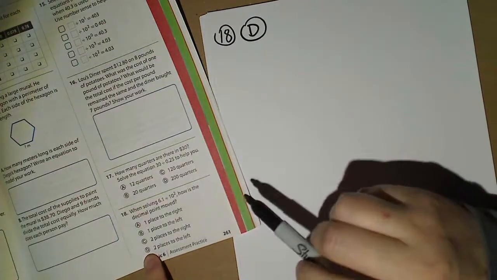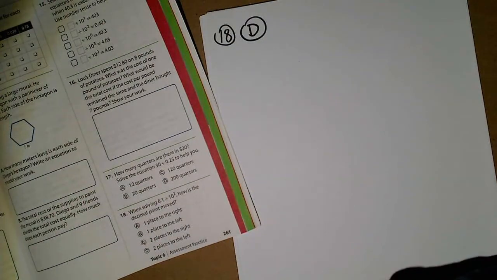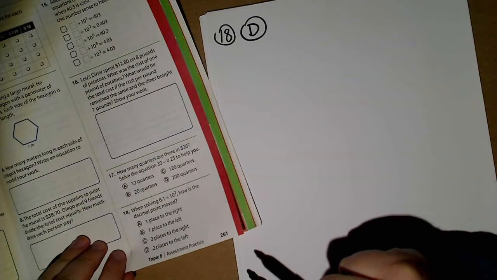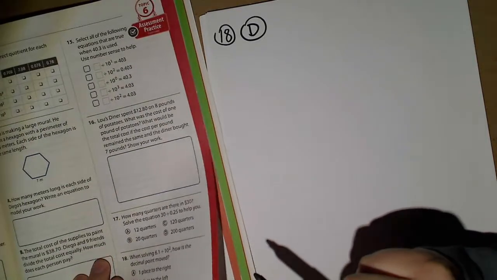Now, if we aren't sure about that, we could always divide it, right? We could always set it up 10 to the second power, put in our numbers and divide if we need to do that.